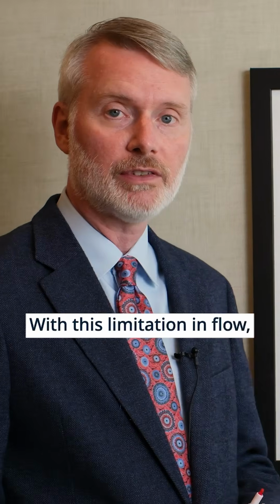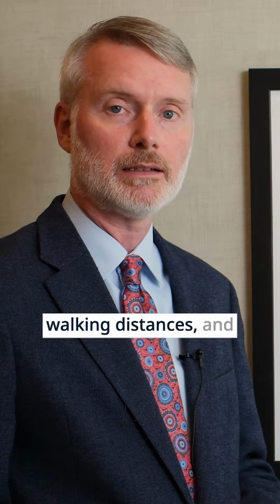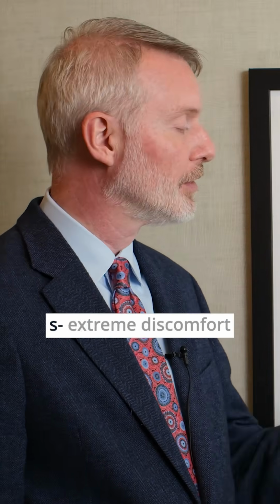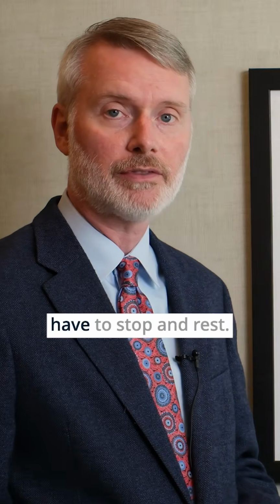With this limitation in flow, patients have problems walking distances, and in the most extreme cases can only walk a block or so before they have extreme discomfort in the calf muscles and have to stop and rest.